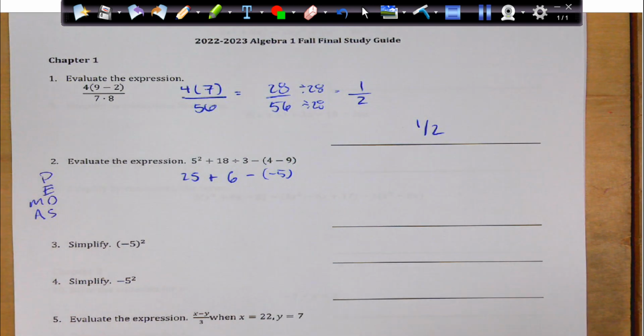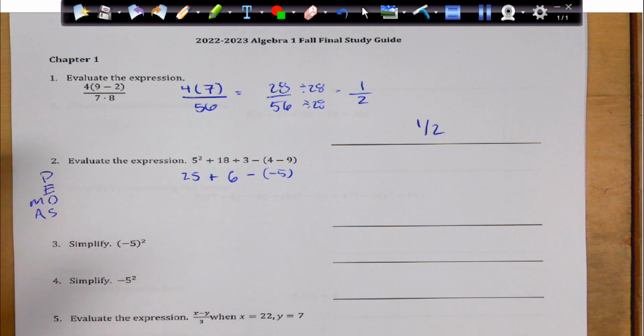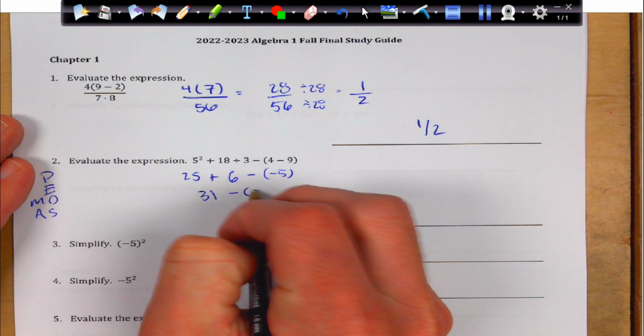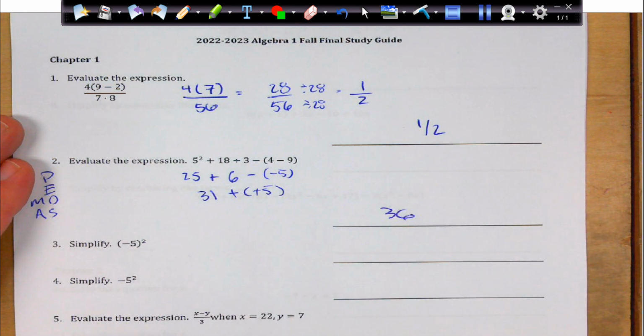So notice I did parentheses first, exponents, did the division, and now I'm going to do all the combined like terms. So 25 plus 6 is 31. Minus a negative 5, that becomes positive, that should become 36.